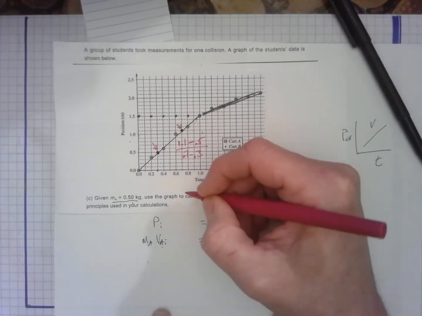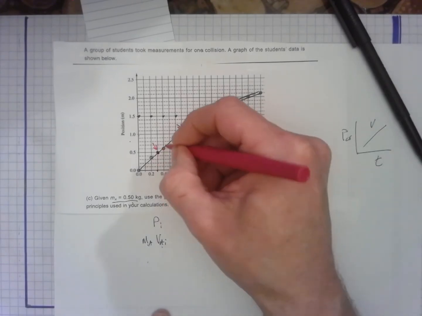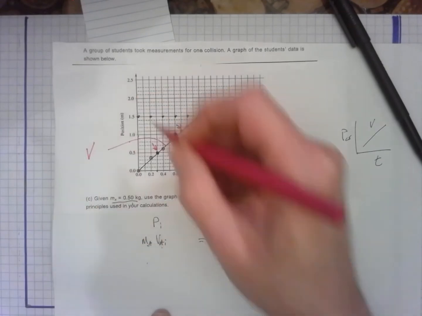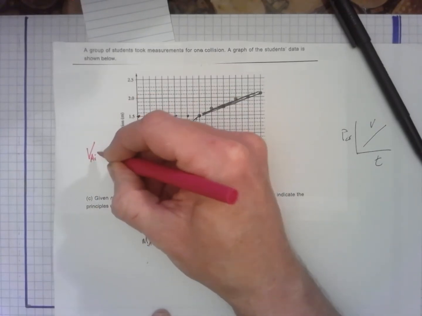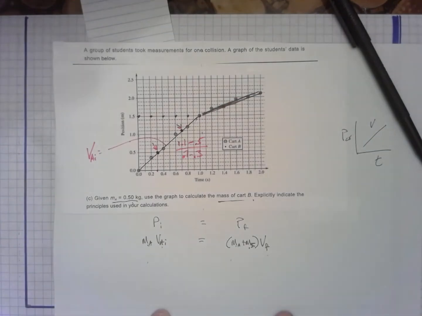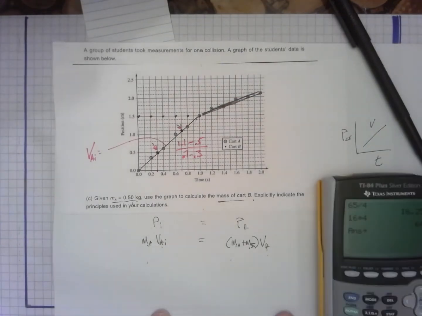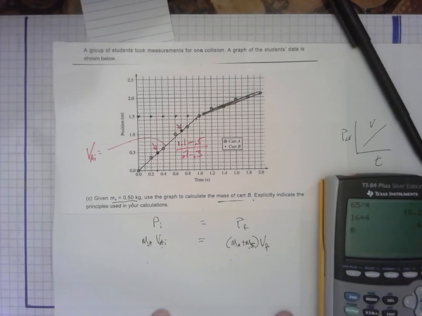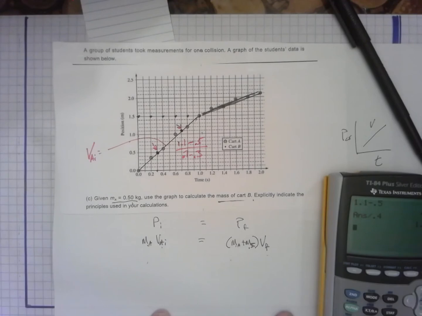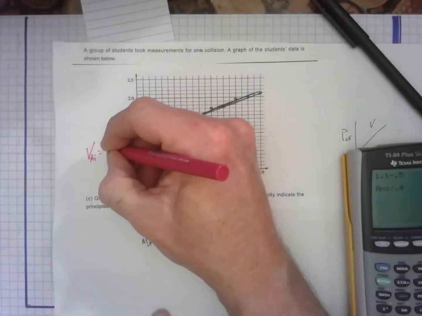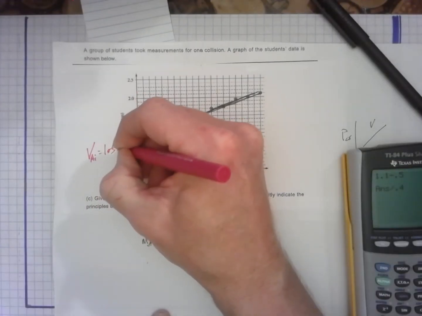And I would get a slope for this line, which would be my initial velocity, this guy here. So the initial velocity for A would be 1.1 minus 0.5 divided by 0.4. So I get a velocity of about 1.5 meters per second.